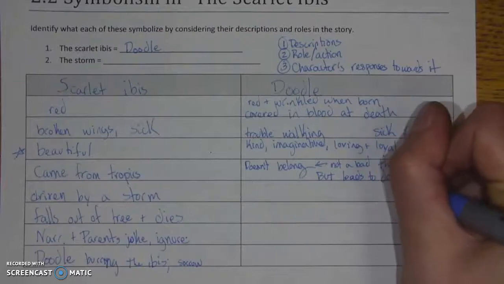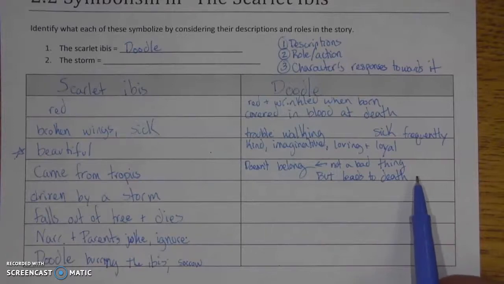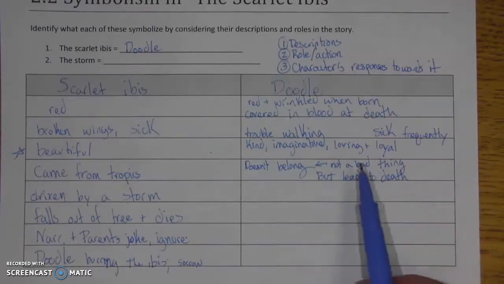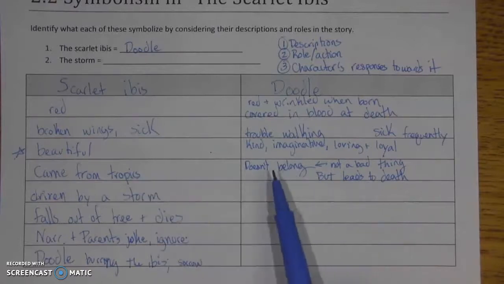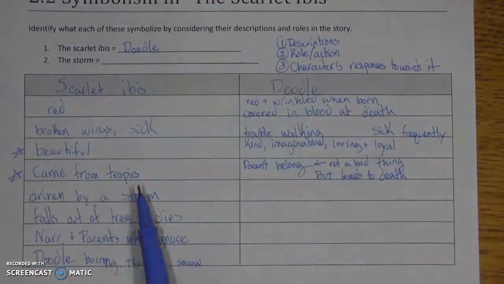And if you think about Doodle himself, this not belonging leads to his death because it pushes him too far. He tries very hard to belong with his brother, and that ultimately kills him. So you can note that with this leading to death and explain how this not belonging can bring him there. And notice how many insights you can get from even a single element.